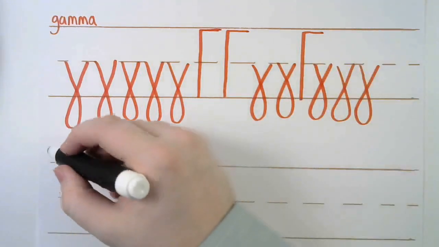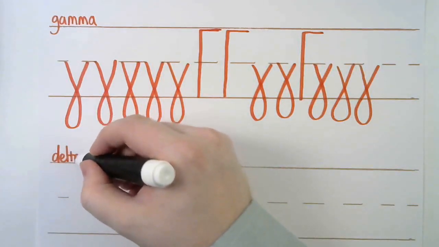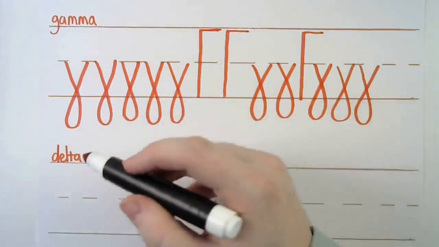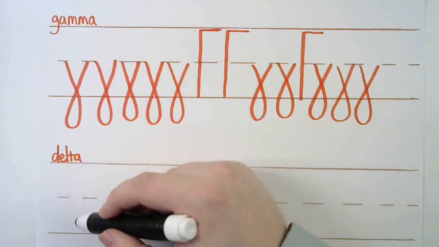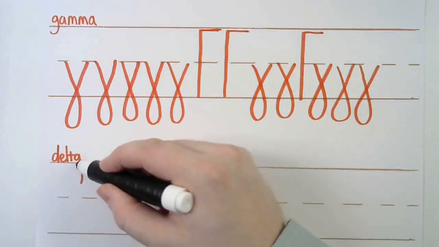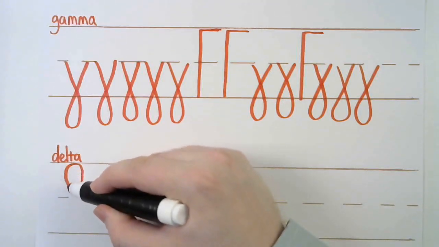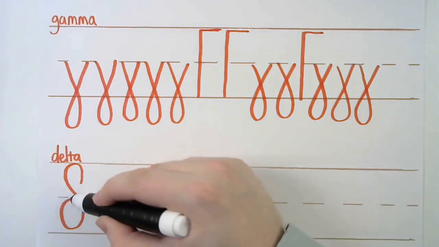Now we're going to talk about delta. Delta starts around here, somewhere in this top third quarter, and comes up and loops back and turns in this way and loops backwards and brings all the way up.